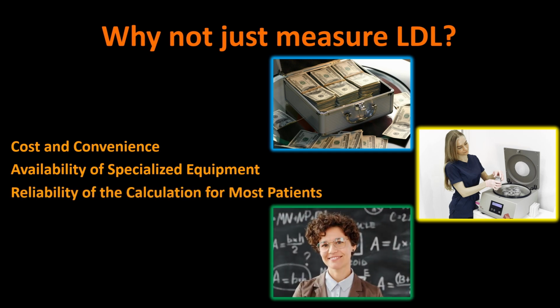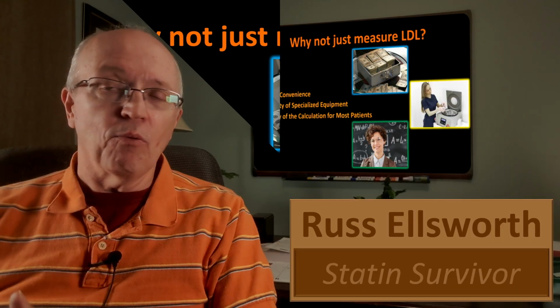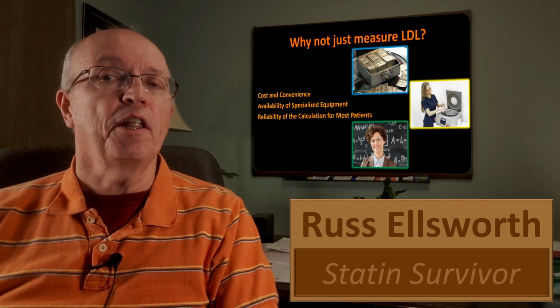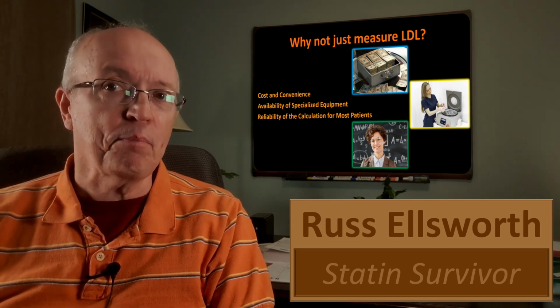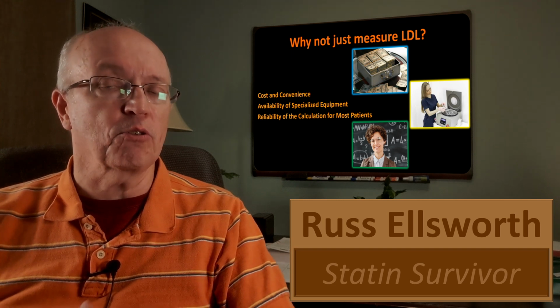And then finally, the reliability of the calculation for most patients. The calculations are pretty good for the most part for your average patient with an average lipid profile, something in the middle. And again, the insurance companies are driving cost reductions. They don't want to deal with the extra expense when a calculation meets their needs. Not necessarily the patients, but it meets their needs because they're looking at an entire population and the costs associated with that.